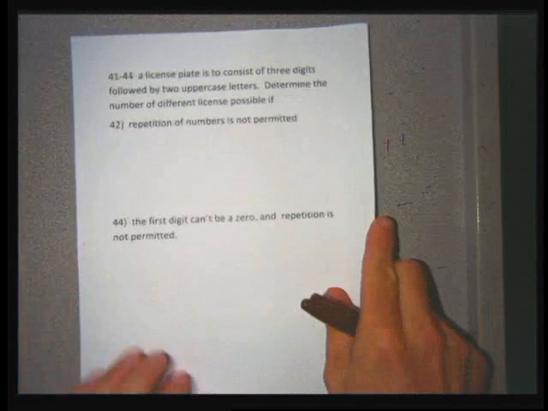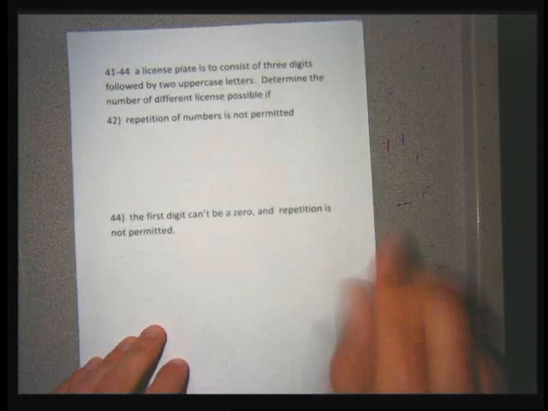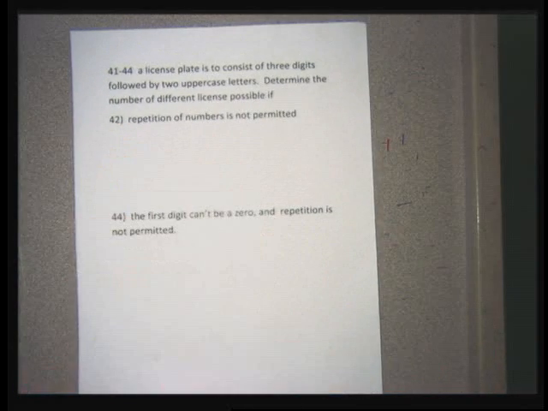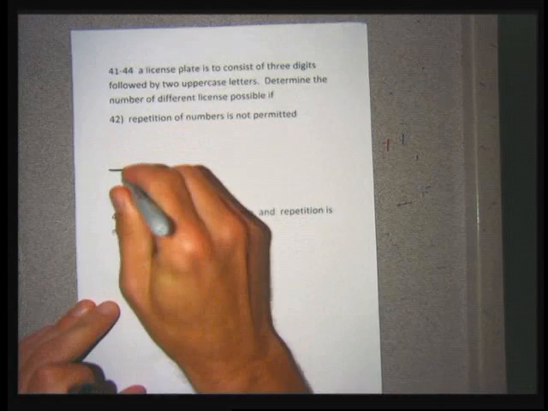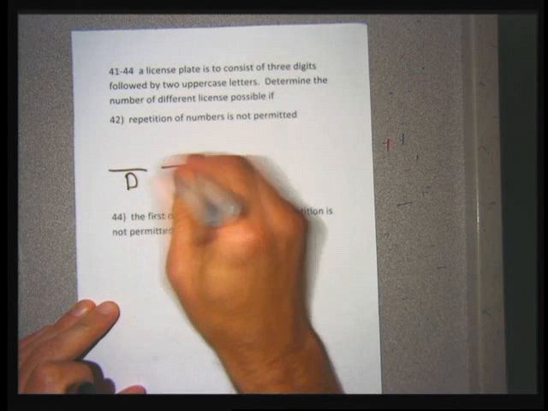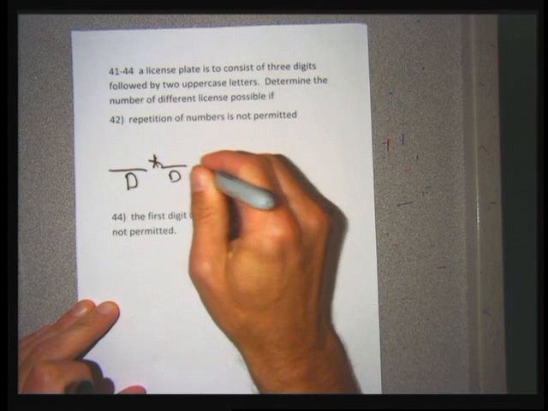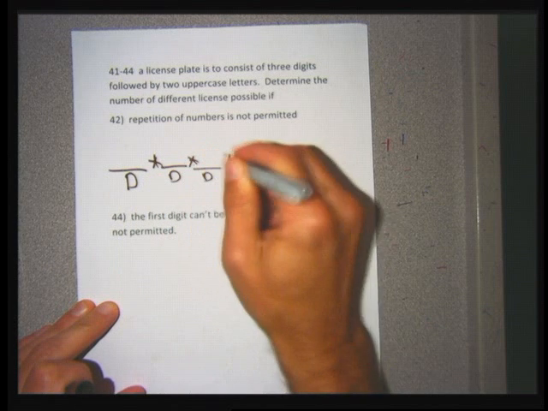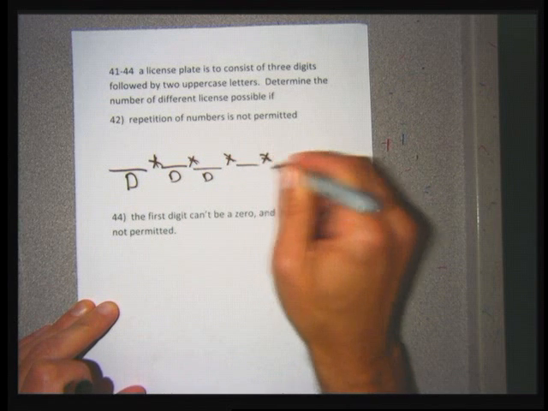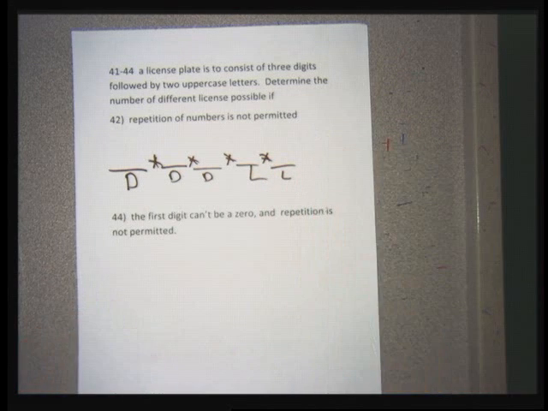41 through 44 talk about license plates. License plates need to have 3 numbers, or 3 digits, followed by 2 uppercase letters. So I'm going to have a digit, a digit, a digit, and then a capital letter, and I'm not worried about small case letters. So there's only 26 letters to choose from.